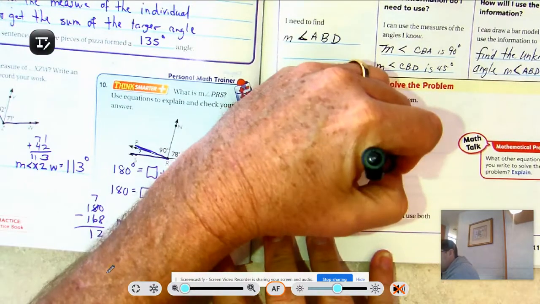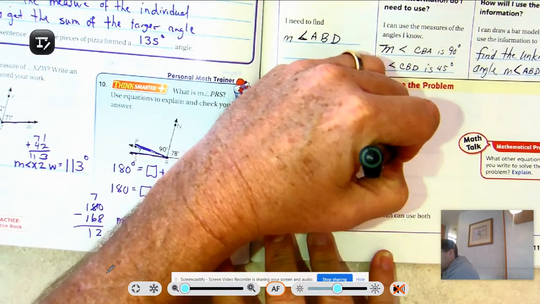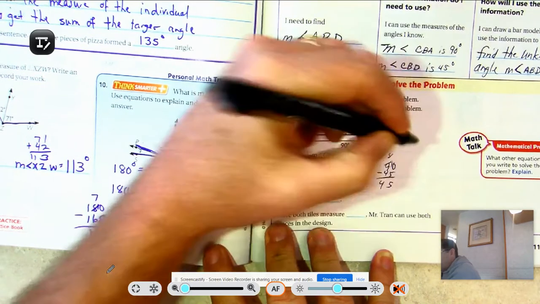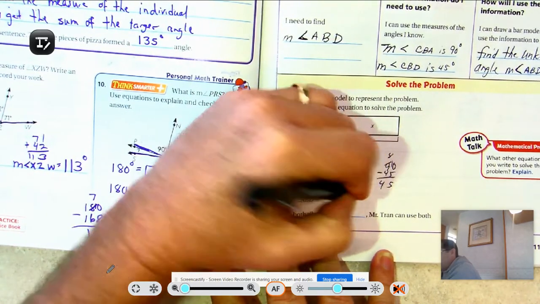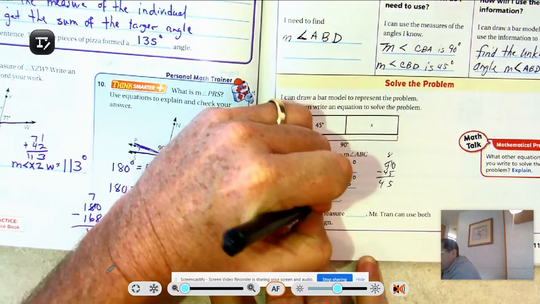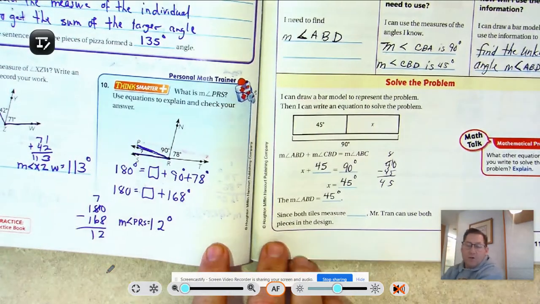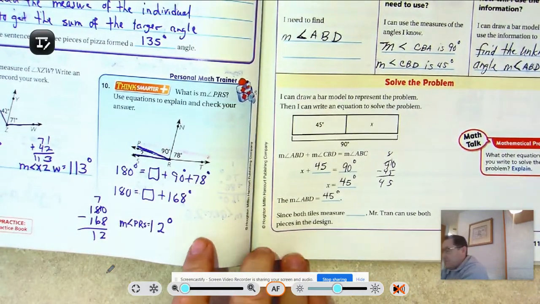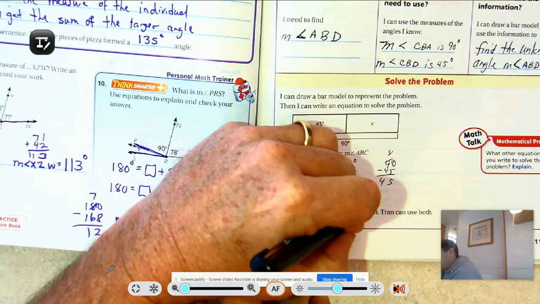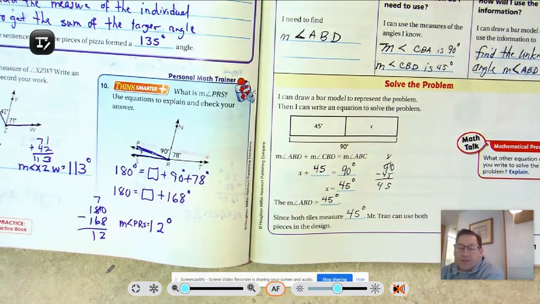Well, what's 90 take away 45? 45 degrees. So the measure of angle ABD is 45 degrees as well. Since both tiles measure 45 degrees, Mr. Tran can use both pieces in the design.